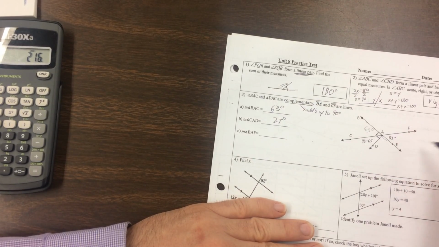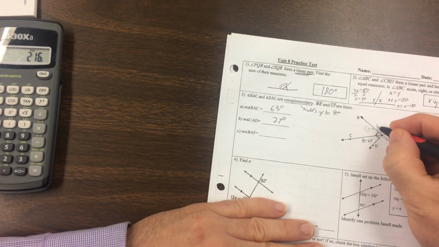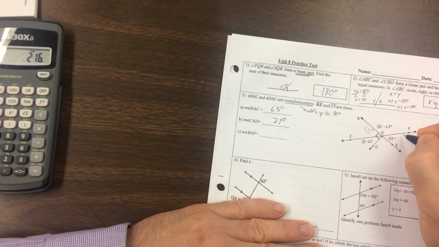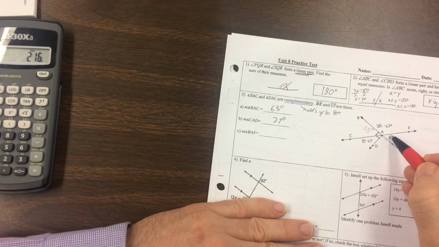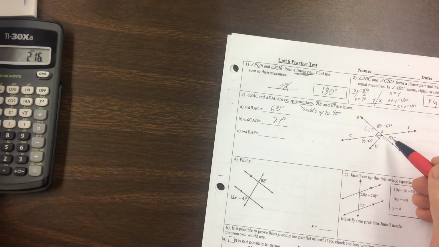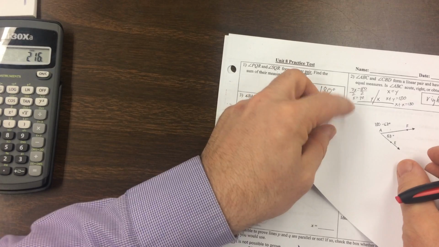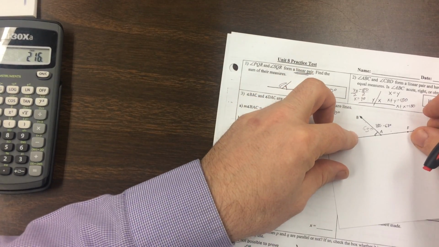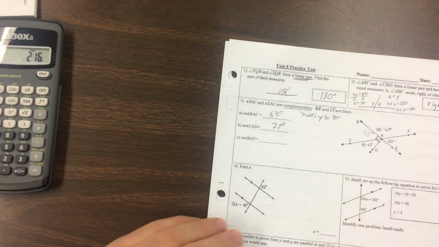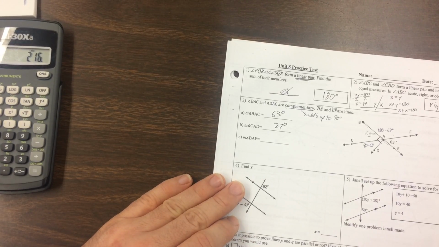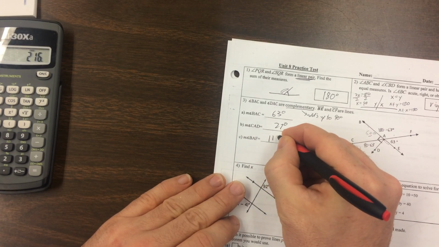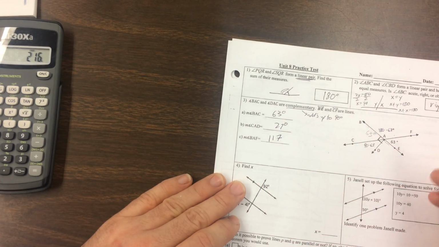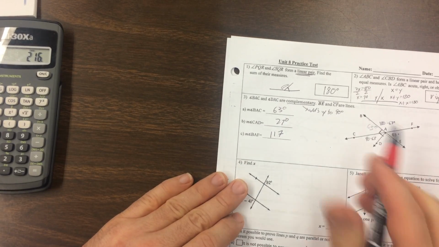Then it says, what's BAF? BAF would be this one, and you can see they form a linear pair. So this is going to be 180 degrees minus the 63 degrees that this angle is. You could also use this 180 degrees. You see how you can either form a linear pair like that, or like that. Either way, this is 180 minus 63 degrees. That's going to be 117, if I'm correct. Yes, 117 degrees.